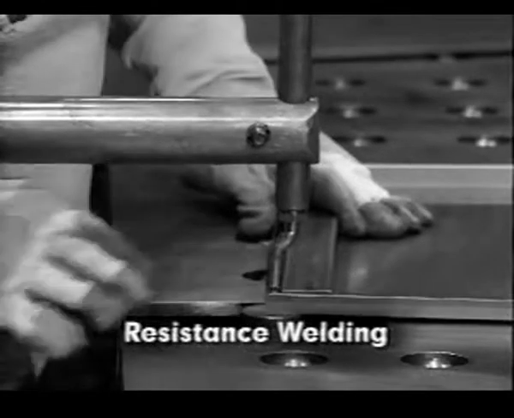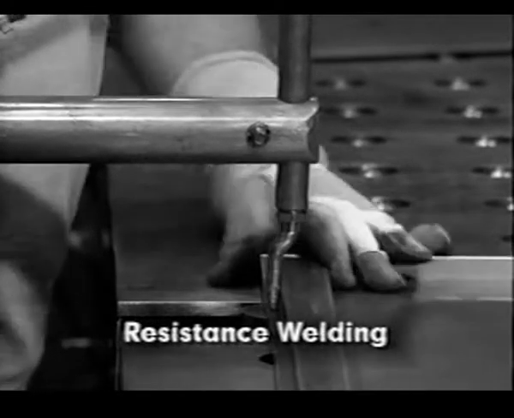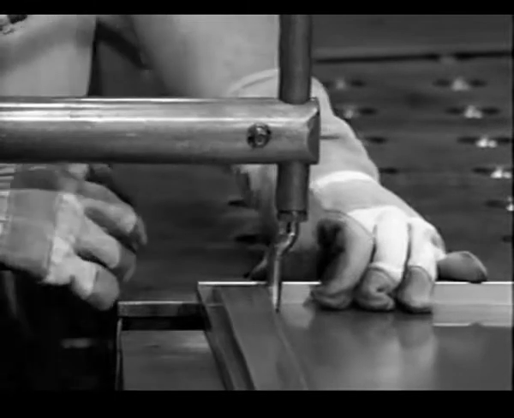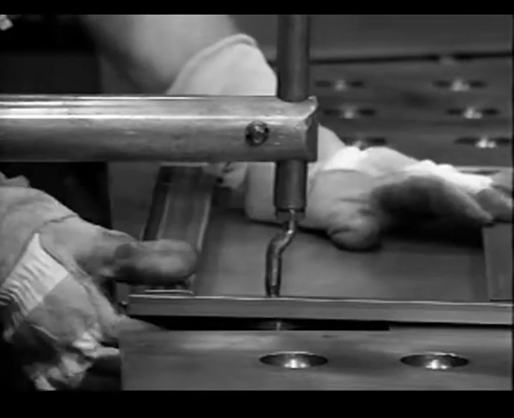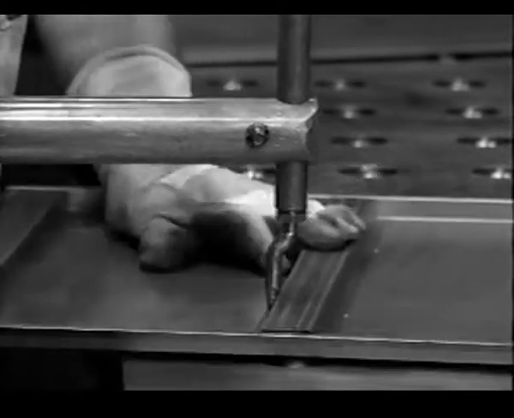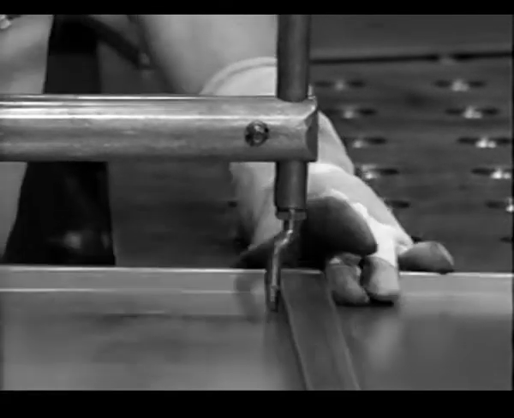Resistance welding processes produce coalescence of overlapping workpieces with heat generated by the resistance of the workpieces to the flow of electric welding current and the application of pressure. Resistance welding is primarily used to join sheet metal stock, but is sometimes used to join thin plate. All metals which can be fusion welded are weldable by resistance welding.